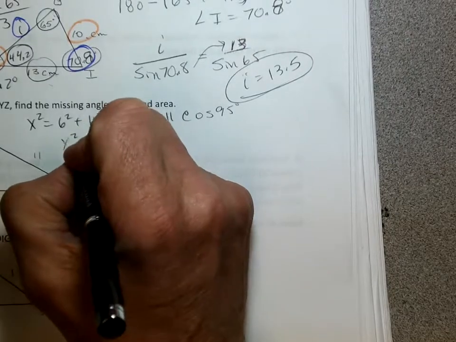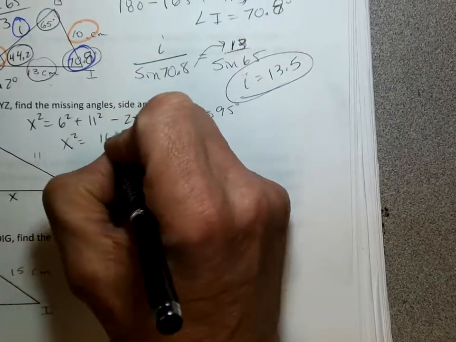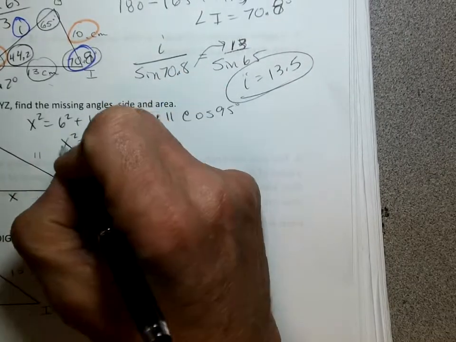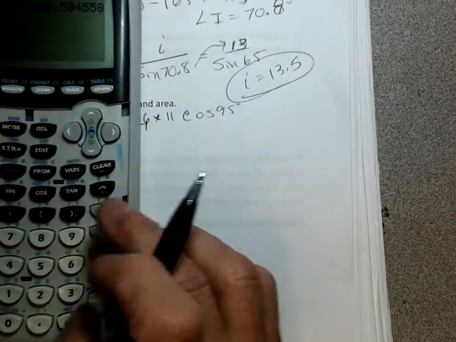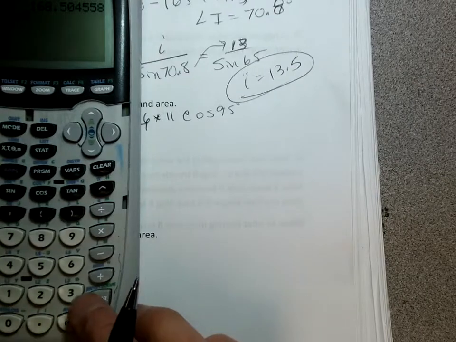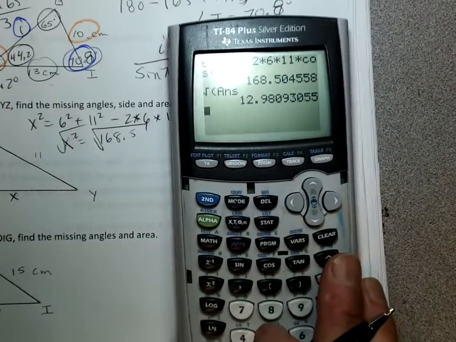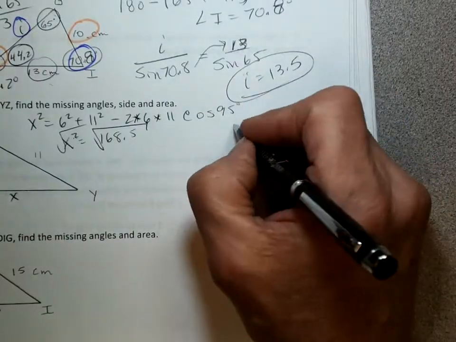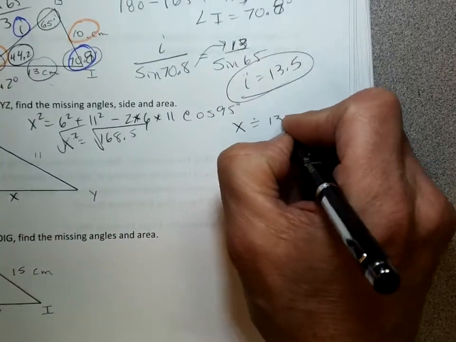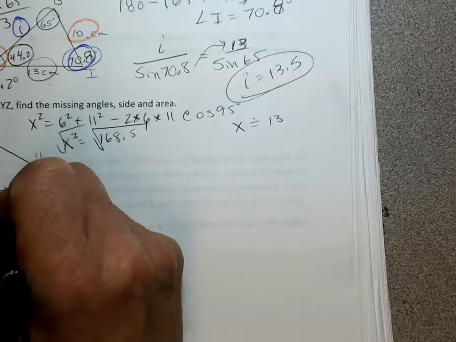Okay, and I get an answer, but then I have to square root that because I get x squared equals 168.5, but I square root that, right? Because that's x squared, so I've got to square root, right? So I'm just going to take the square root of that answer, and I get about, let's say, 13. So little x is about 13. Okay, I'm going to label that.